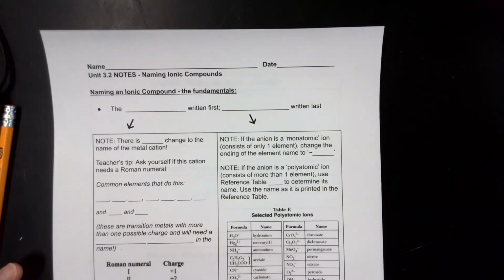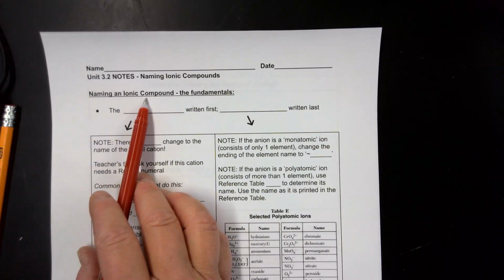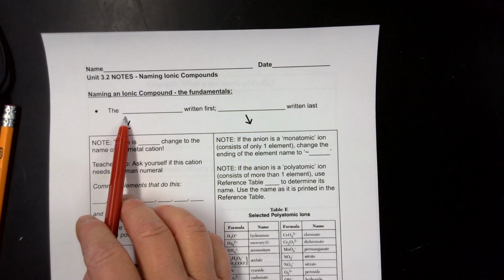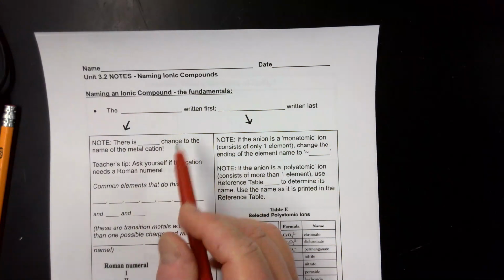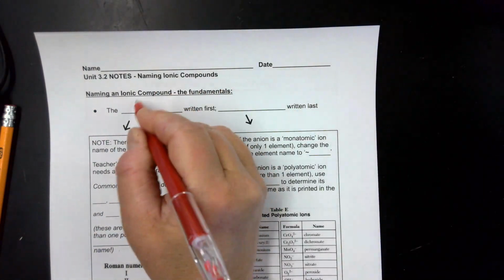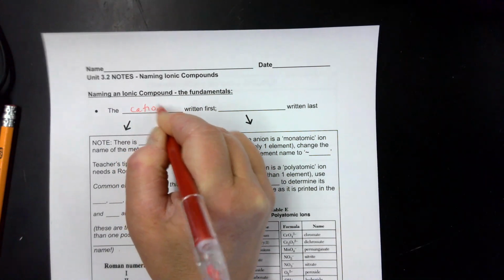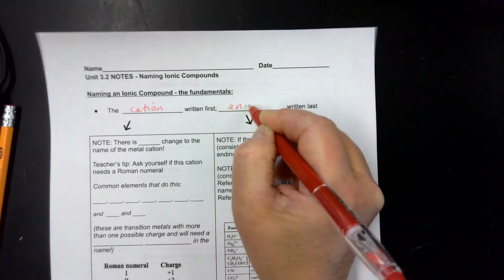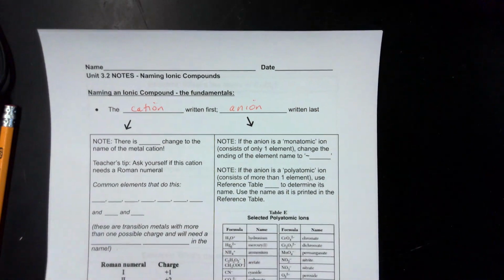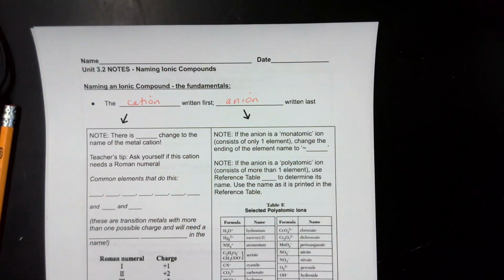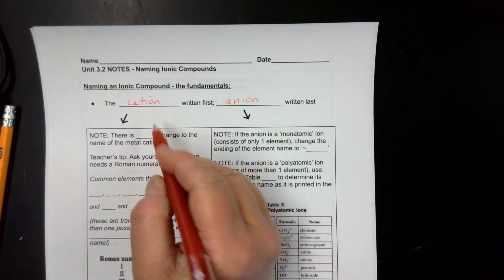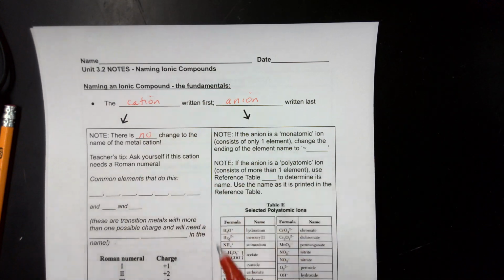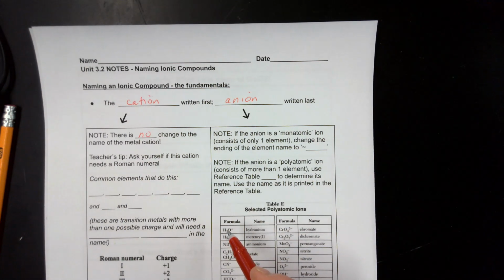In this lesson, we are going to learn how to name ionic compounds. The fundamentals: the cation is always written first in the name, and the anion is always written last. So the cation, when we are naming it from the chemical formula, there is no change to the name of the metal cation.